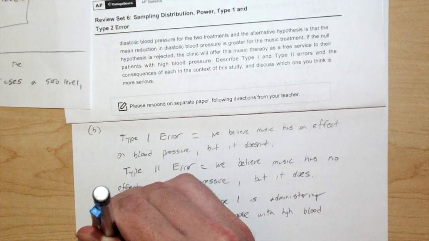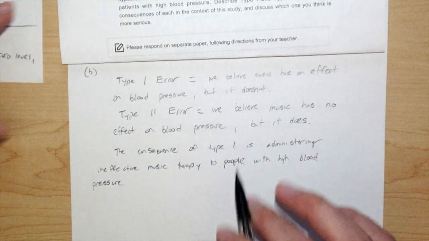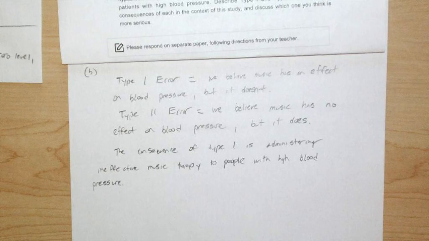And then for type 2, that would mean that they don't do the therapy, but it would have been effective, because they're saying that music isn't going to have effect on blood pressure, but it actually does. And this is worse, in my opinion, because they actually found evidence that their treatment worked. It's like finding a cure for something, but having it not actually pass your trials. And that has much worse consequences, because that means that those people who could have been cured or helped are not being helped. Okay, so that would be the consequence of type 2.